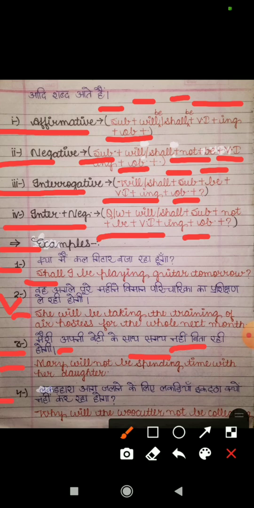नेक्स्ट सेंटेंस इज, लकड़हारा आग जलाने के लिए लकड़ियां इकट्ठा क्यों नहीं कर रहा होगा. दैट इज इंट्रोगेटिव प्लस नेगेटिव सेंटेंस. सो क्यों इज गिवन इन द मिडिल. फर्स्ट ऑफ ऑल वी हैव टू राइट द इंग्लिश ऑफ क्यों, दैट इज वाई.